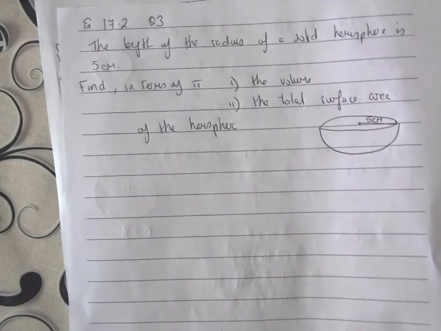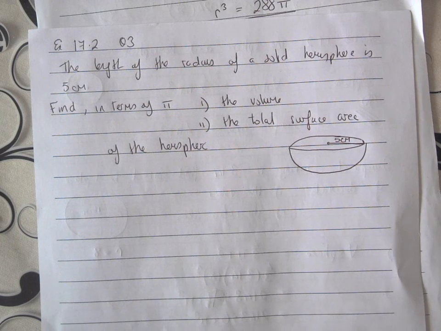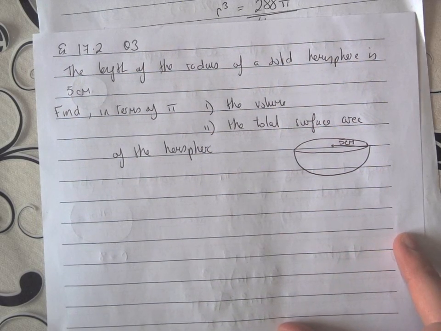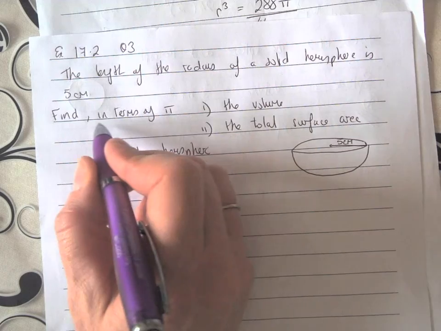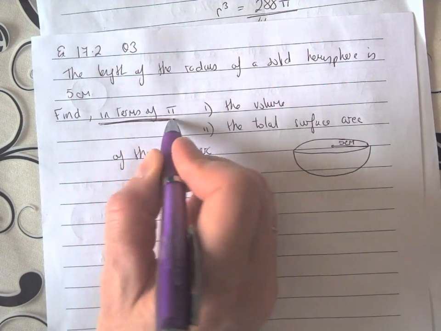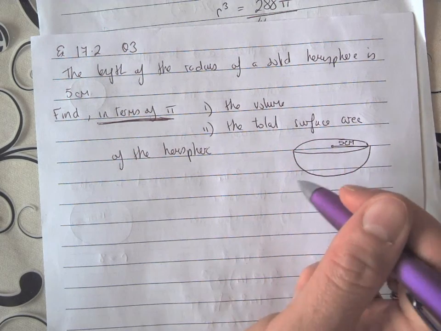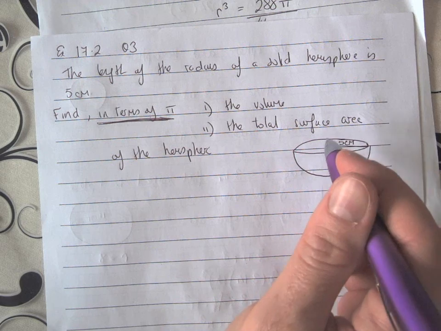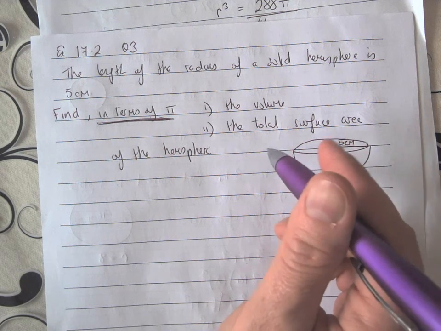Okay, so question 3 then in exercise 17.2 says the length of the radius of a solid hemisphere is 5 centimeters. Find in terms of pi the volume and the total surface area of the hemisphere. So this was one of the questions I asked you to do yourselves, and a lot of you had problems with it in that you didn't give it in the correct terms. And for the total surface area, you might have forgotten to add on the top. So I'm just going to go through it with you.